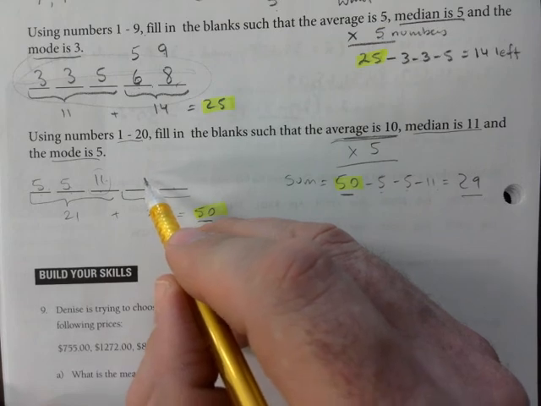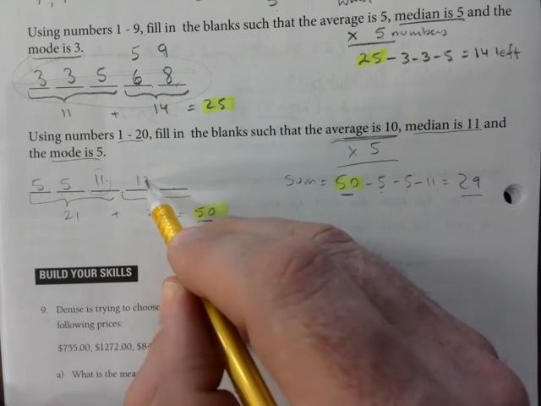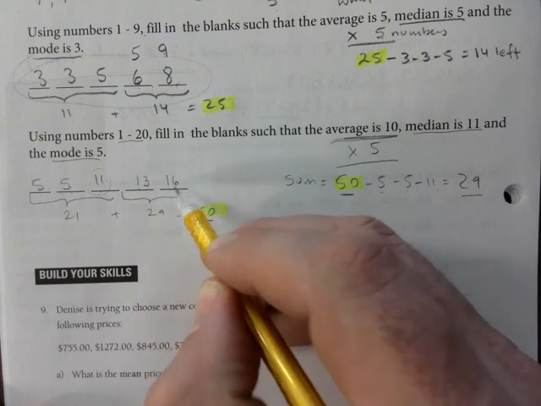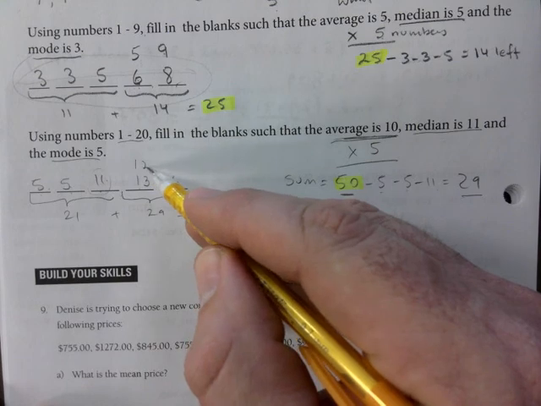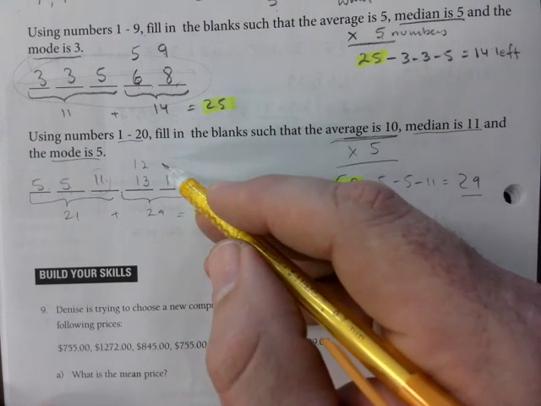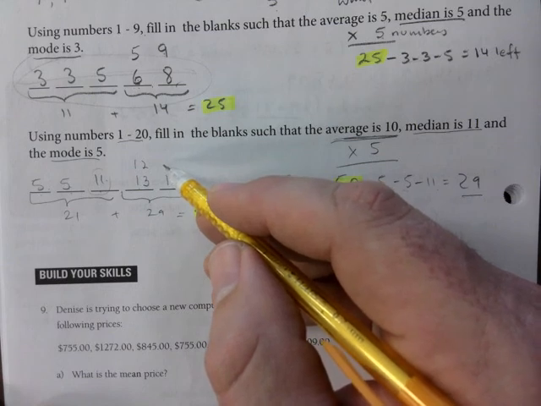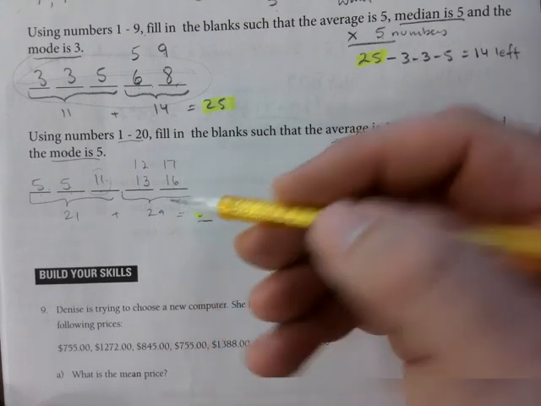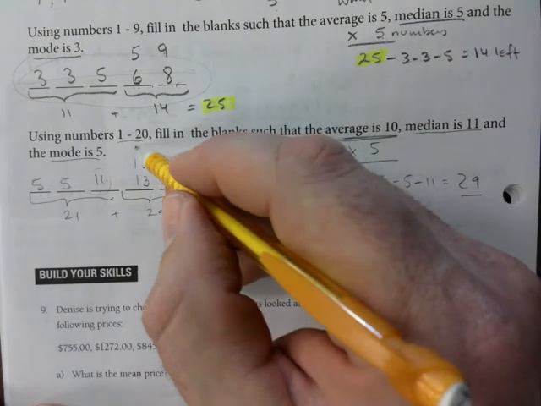So this could be 13 and 16, right? 13 and 16 would give you 29. You could do 12 and 17, sorry. Yikes. It's been a long day. 14, 15, thank you.